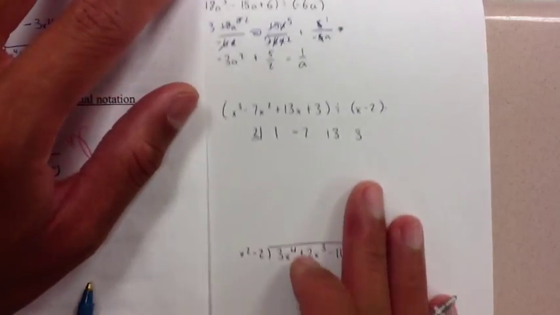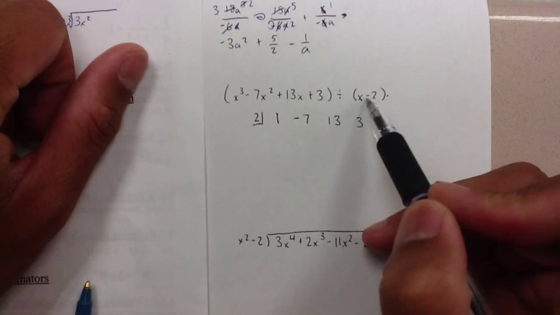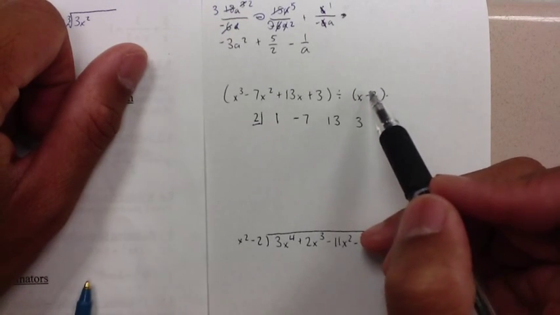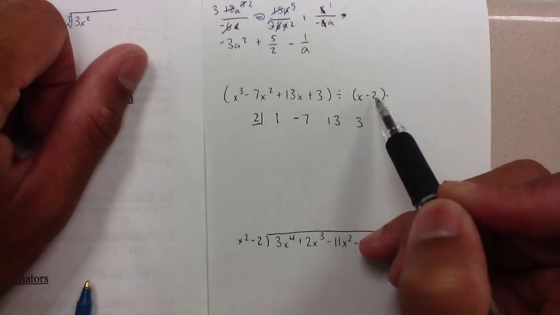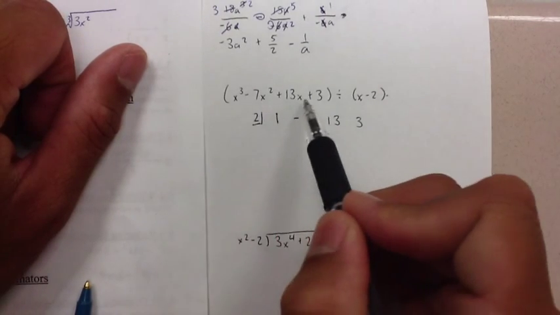You can also do long division on this problem like we're going to do with the next problem. But with synthetic division, if you have an x minus 2, it has to be an x, not an x squared, not an x cubed, just an x and a minus 2. I'm going to change the sign of the 2, put it in my box, and just take the coefficients of each of the rest of my terms.